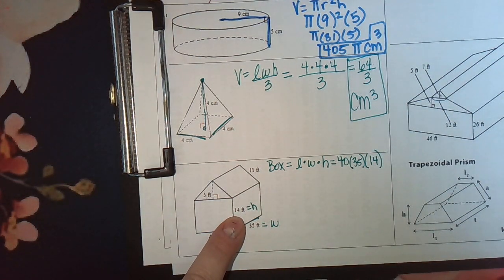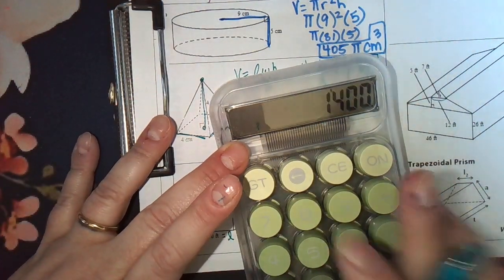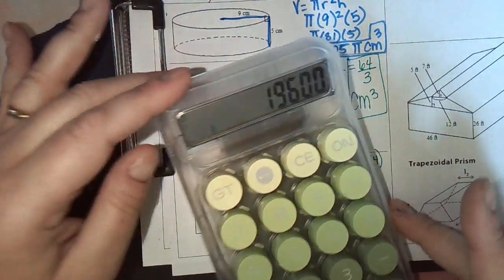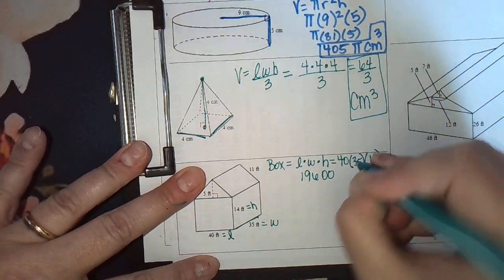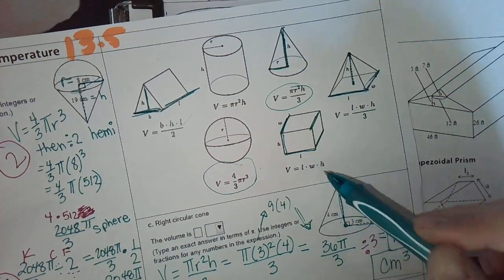And we get 40 times 35 times 14 equals, let me do that again, 40 times 35 times 14. You guys got to check me. Whew, okay, finally did it right. 19600. And there ain't no pi because there was no pi in this little formula.